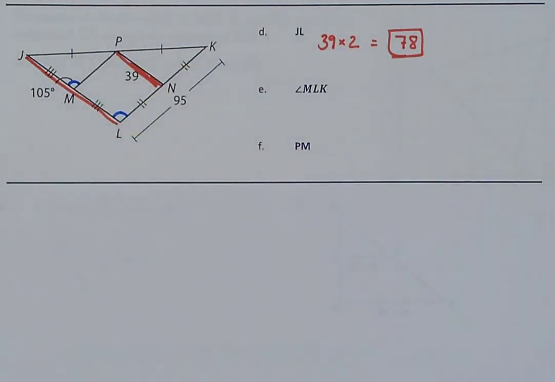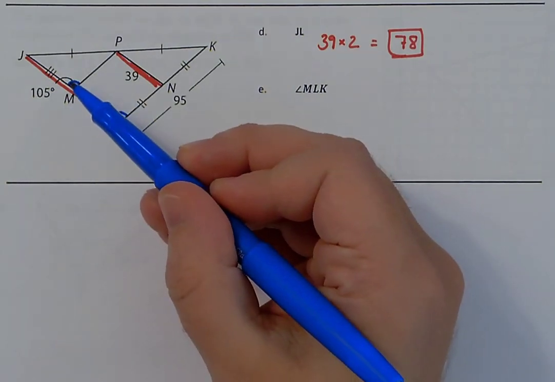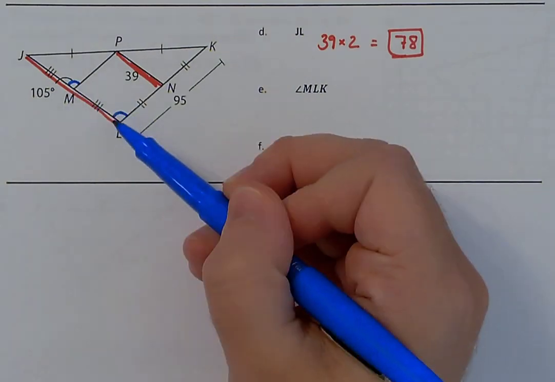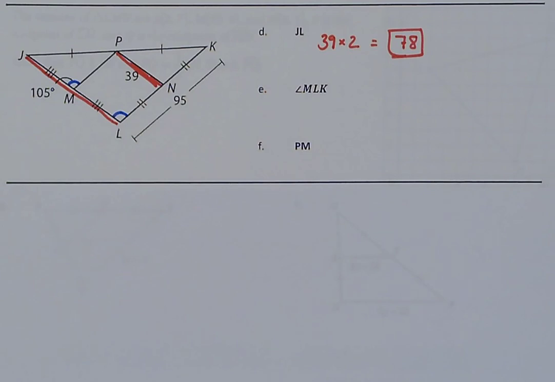So MLK and JMP are the two angles that we're going to utilize to figure out the measure of MLK. What type of angle relationship do these two angles appear to be? Are they corresponding, alternate interior, or same side interior?